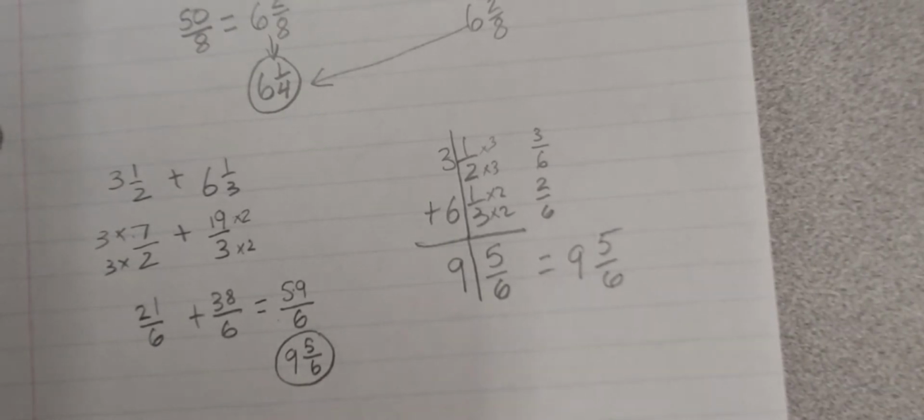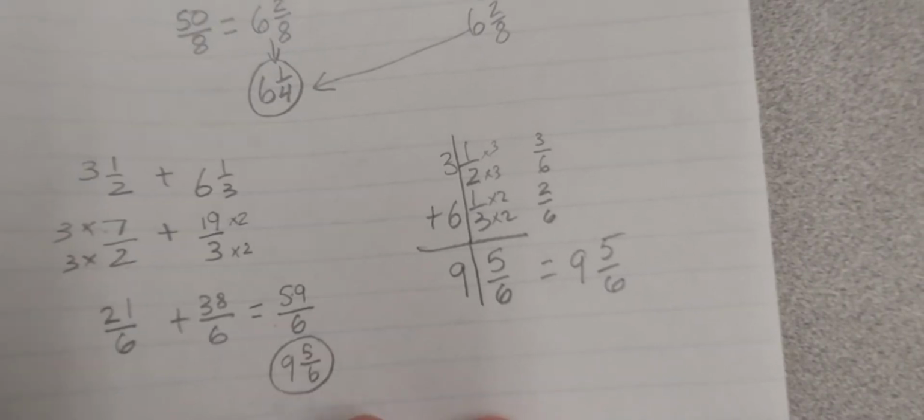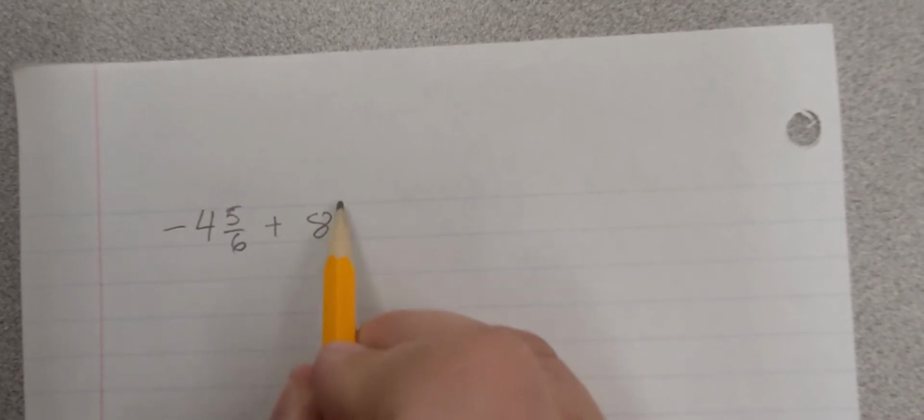Now, from here, let's take it when we start adding positives and negatives into the mix, because we can have negative mixed numbers. Again, first things first, we need this expression. Let's take negative 4 5/6 plus 8 2/3. The absolute first thing I'm going to do is figure out if my answer will be positive or negative. We do that the same exact way as with any sort of addition with negatives: which has the higher absolute value.